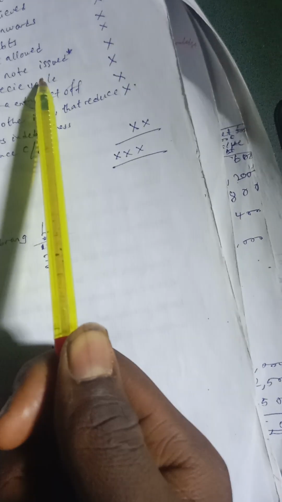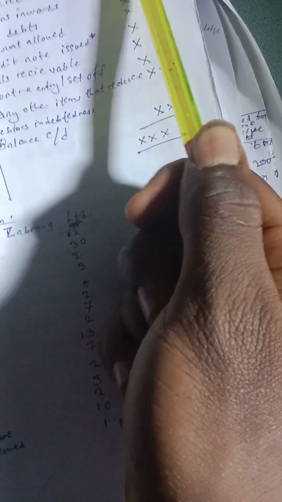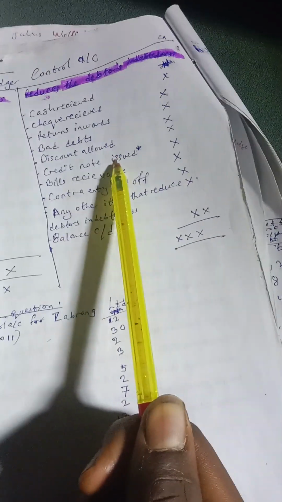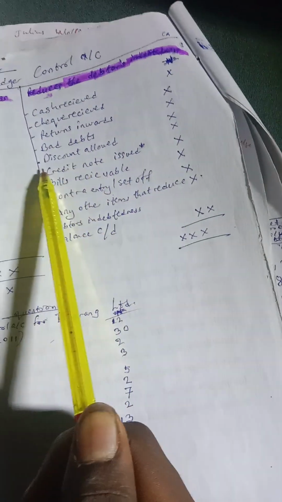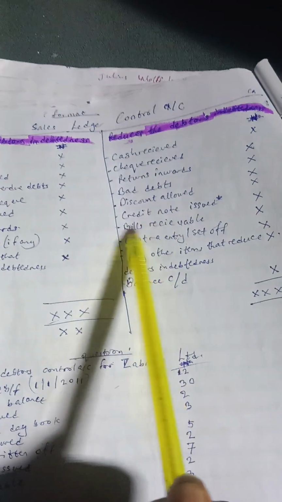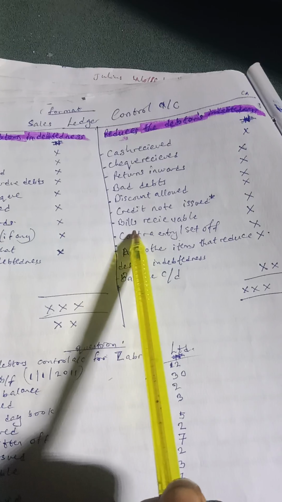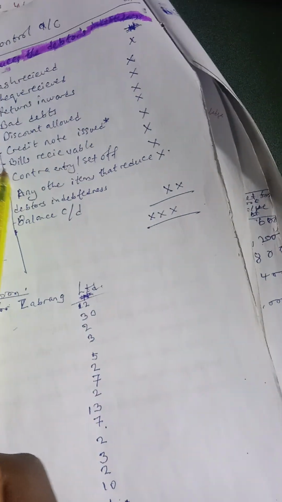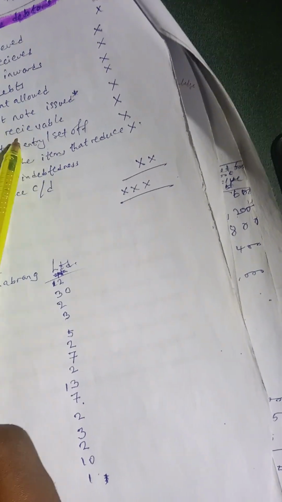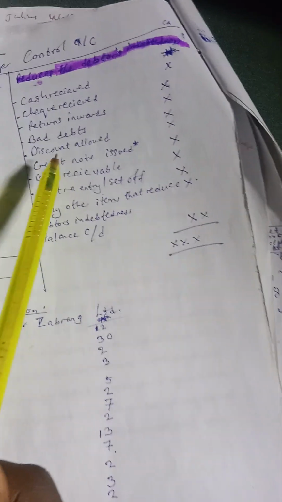Credit notes issued. When you issue a credit note, it means you have credited the person. That's the ideology behind this credit that you see here. So in the debtors account, if you issue a credit note to debtors, you have to credit it in the debtors account. So we have bills receivable. Many of you ask why bills receivable are on the credit side. I thought bills receivable were assets. Why are they on the credit side?